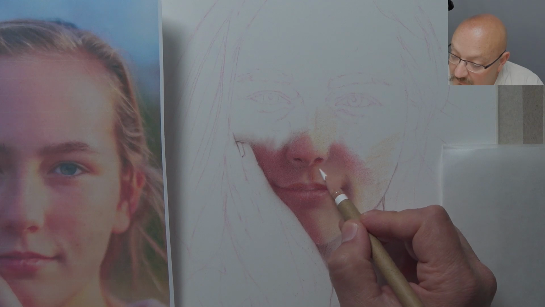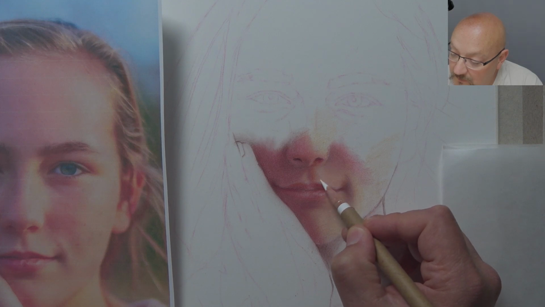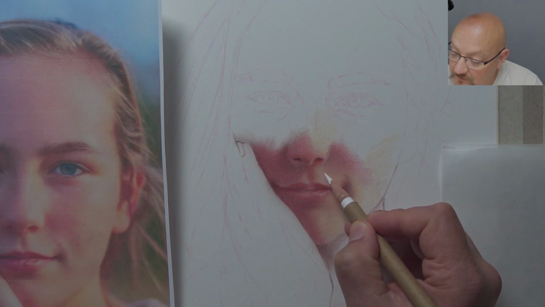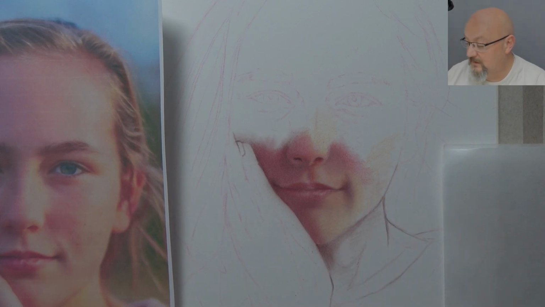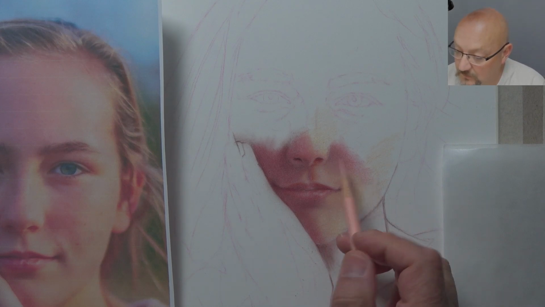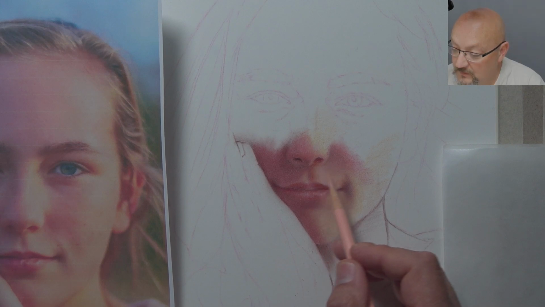I could even say this area right up here could be really bright, okay? So I can use white if I want to do that. And that helps to develop and clarify the contours of this form. And I can go right on top with beige red. I don't want that white to be too dominant.